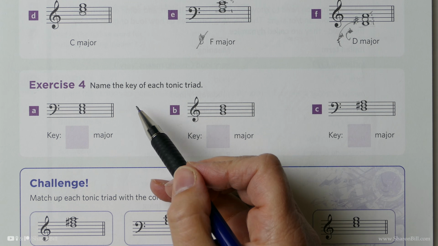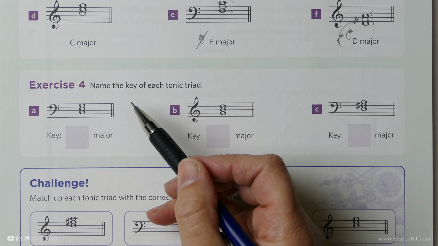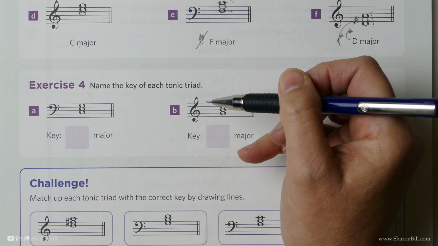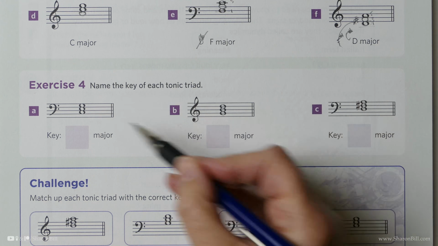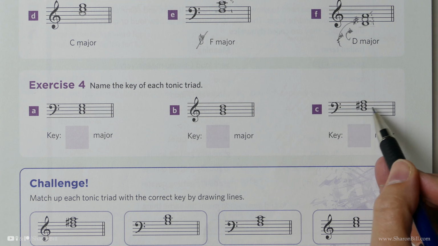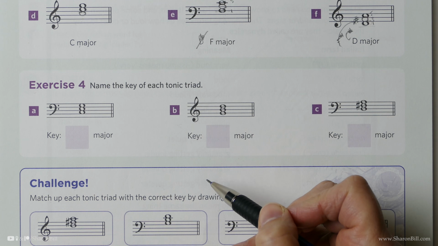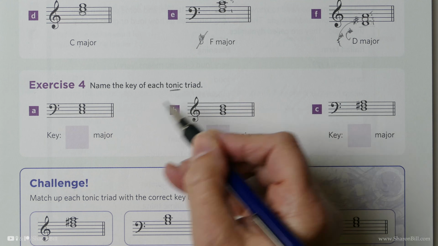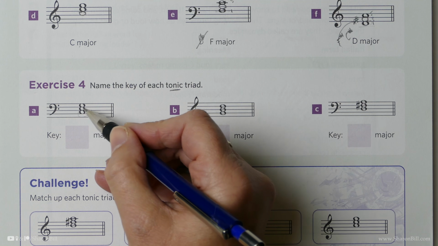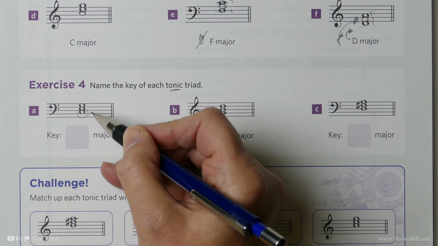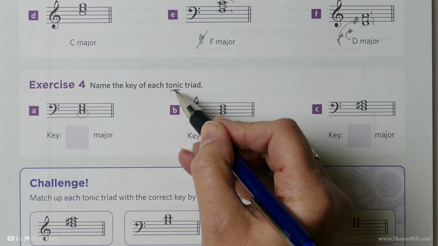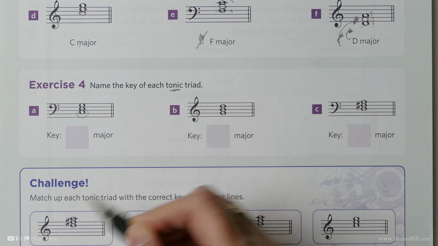Now we're asked to name the key of each tonic triad. We may have a key signature as an extra clue, but not necessarily. It doesn't look like that's going to be the case because we've got accidentals, and so we need to just bear in mind that the tonic will be our only clue. So the lowest note, the tonic, which the triad is built upon, will give us our key because we're building a triad upon this tonic note, this first degree of the scale.